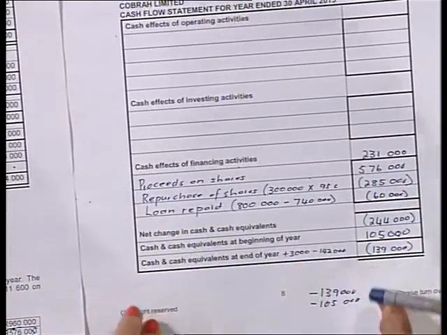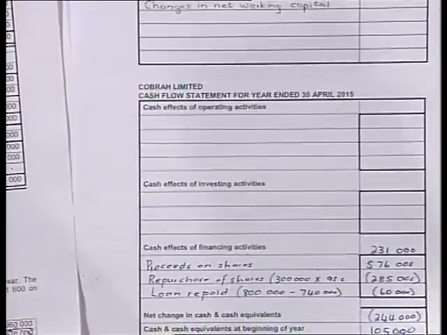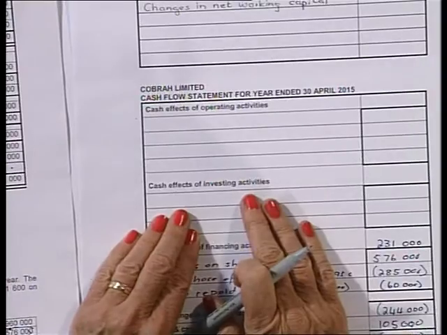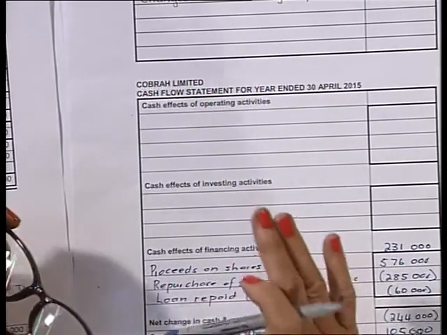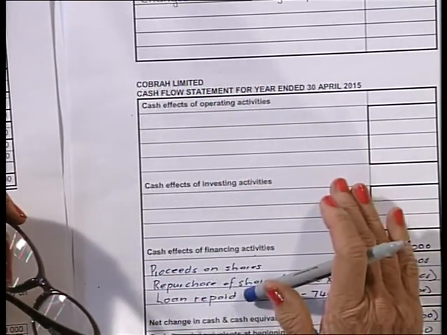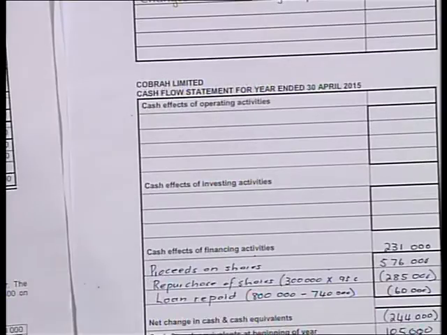Now we go to our investing activities. Our investing activities is very easy. It's only the changes in fixed assets and fixed deposits. So very easy. Our investing activities is the change in fixed assets and fixed deposit. Let's start with our fixed assets.